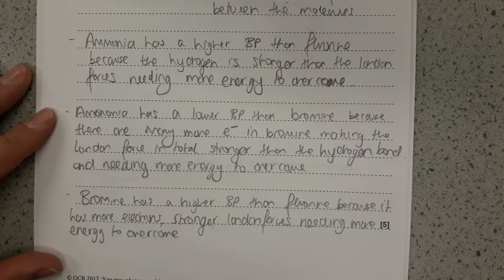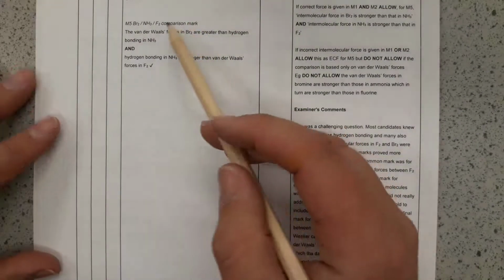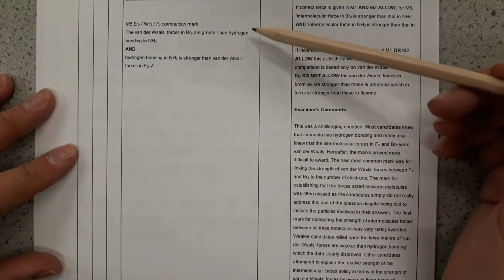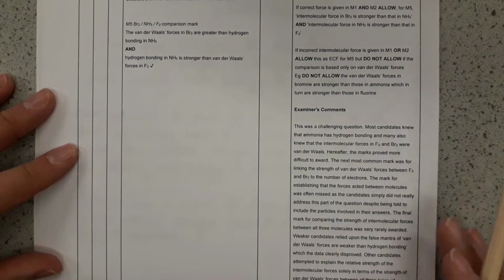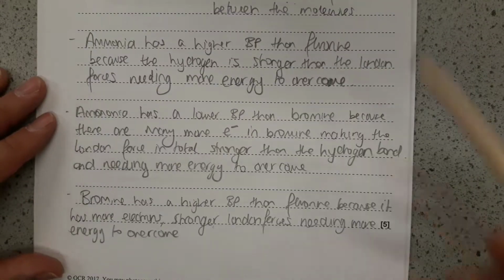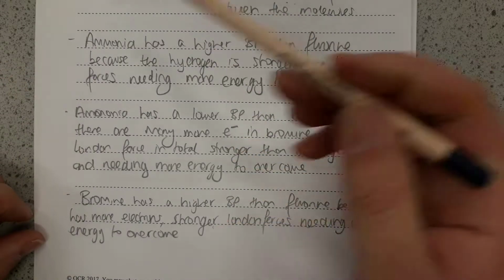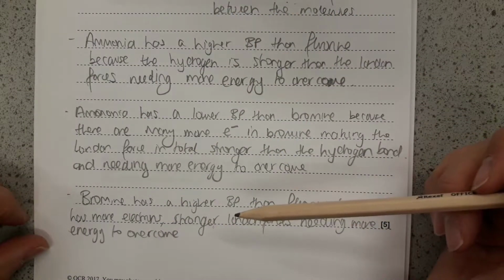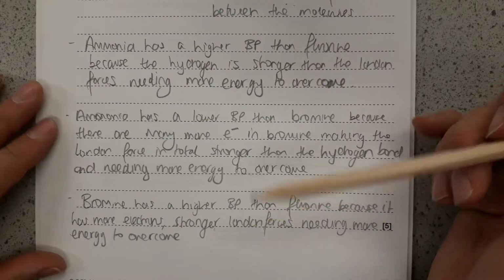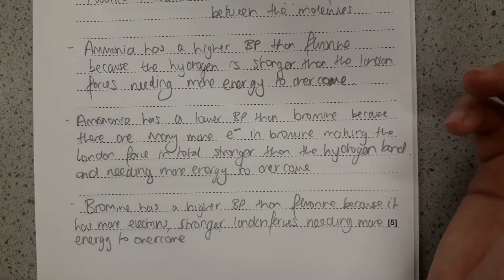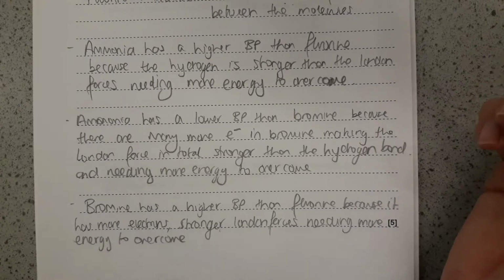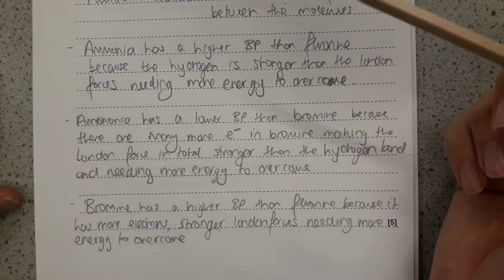Mark number 5 is a bromine, ammonia and fluorine comparison. So the van der Waals forces or London forces in bromine are greater than the hydrogen bonding in ammonia, and the hydrogen bonding in ammonia is stronger than the van der Waals. That's why I've broken it down into the 3 areas and done the 3 comparisons separately. That way you're ensuring you're covering all the possible comparisons that are going on. And that's where the problems lie. If you try and take a shortcut with this, you might miss a key explanation, you might miss one of the comparisons, and therefore you'll drop marks.